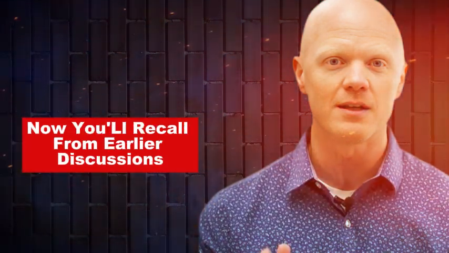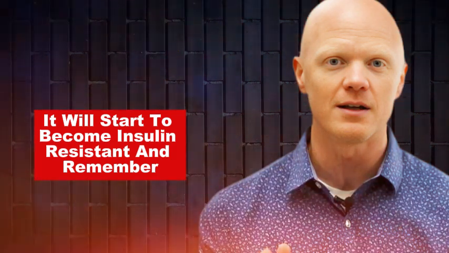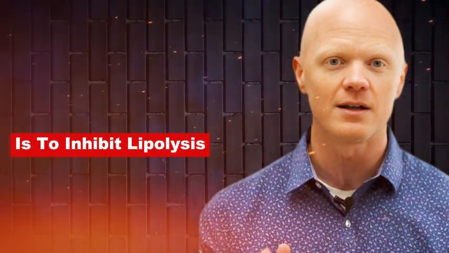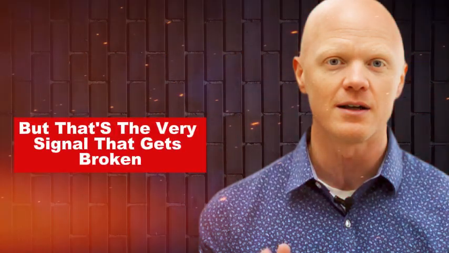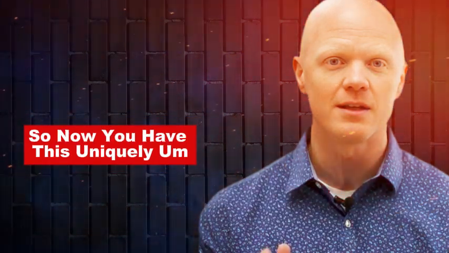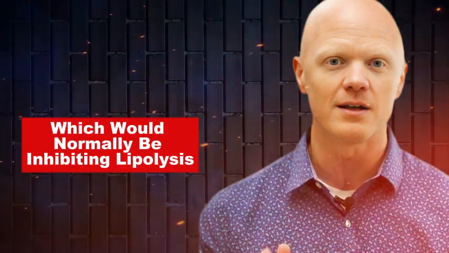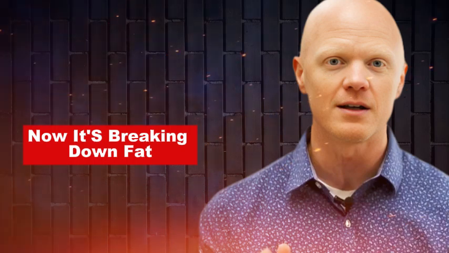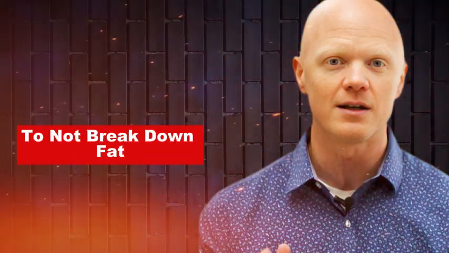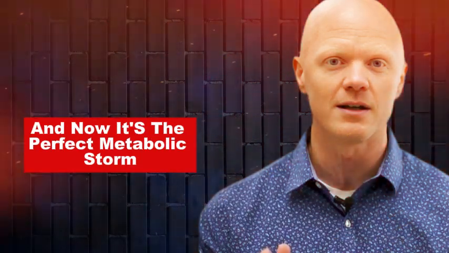Now, you'll recall from earlier discussions, when the fat cell has reached a point of hypertrophy that it can't really grow any further, it will start to become insulin resistant. And remember, insulin's main signal at fat cells is to inhibit lipolysis, to prevent the breakdown of the fat. But that's the very signal that gets broken as the fat cell becomes very insulin resistant. So now you have this uniquely harmful state where insulin is elevated, which would normally be inhibiting lipolysis, resulting in lower free fatty acids, but the fat cell isn't listening anymore. Now it's breaking down fat, even though insulin's trying to tell it to not break down fat. Thus, we have high insulin and elevated free fatty acids, and now it's the perfect metabolic storm.